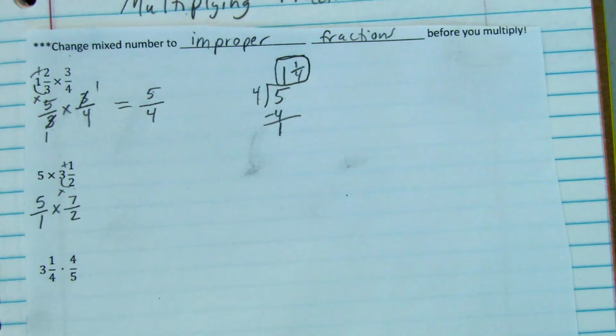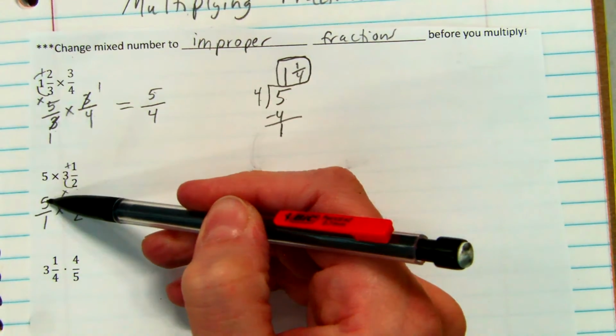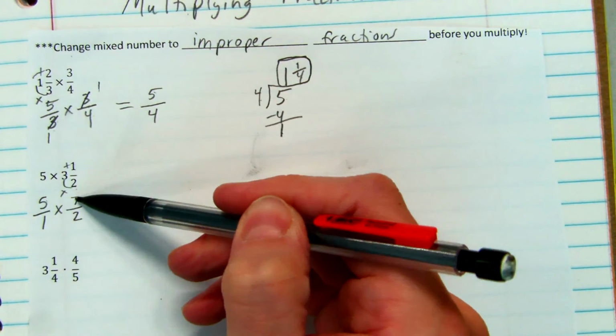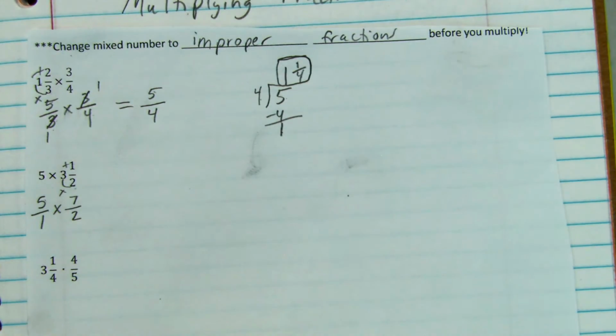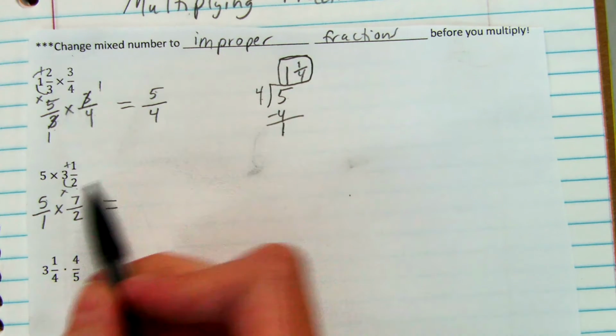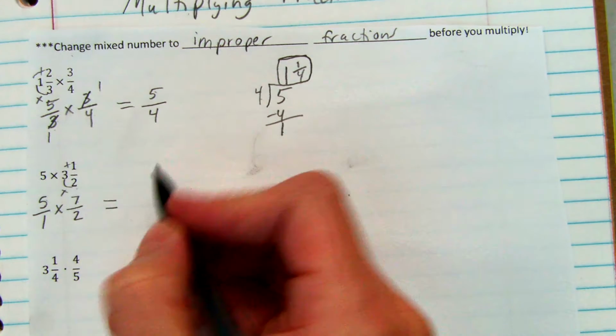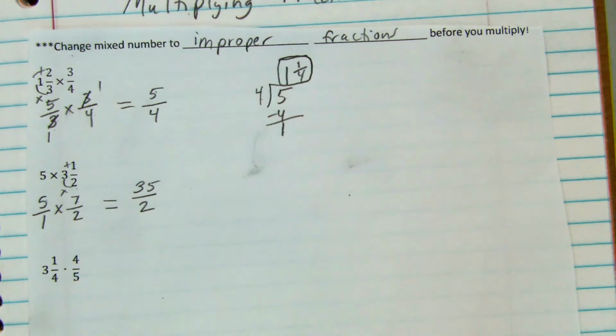Now everything in the problem is a fraction. When I look at this, there's nothing that 5 can cancel with down here. There's also nothing that 7 can cancel. So if nothing cancels, we just go back to the old-fashioned multiply across the top, multiply across the bottom. So 5 times 7 is 35. 1 times 2 is 2.